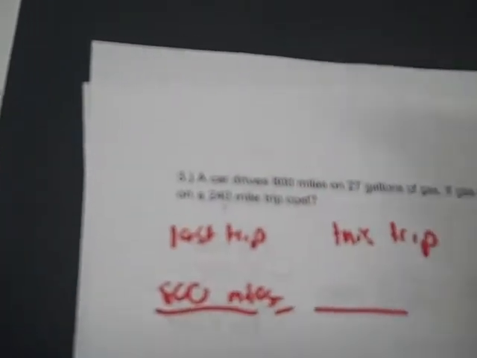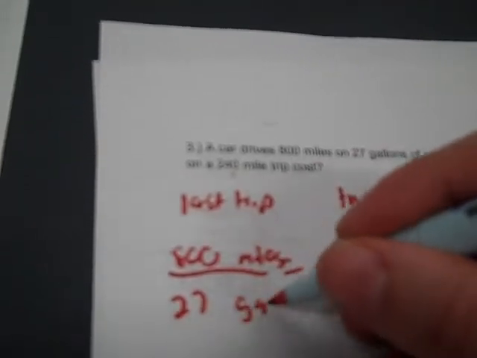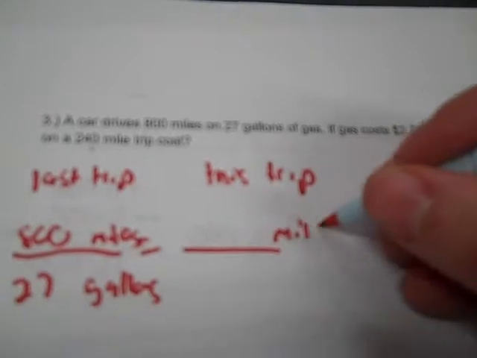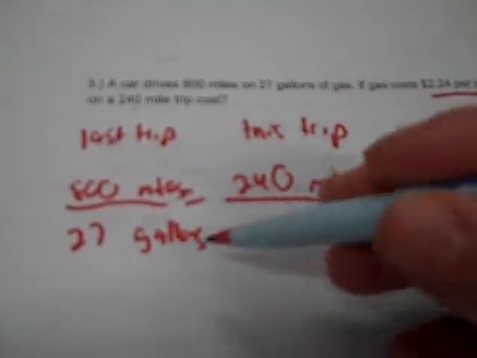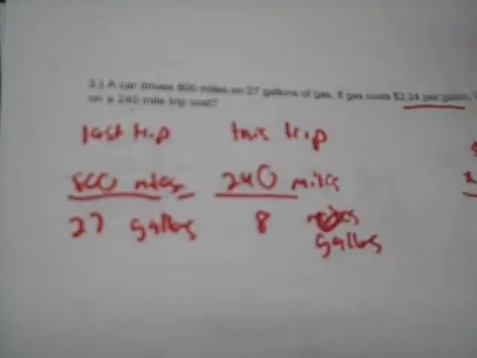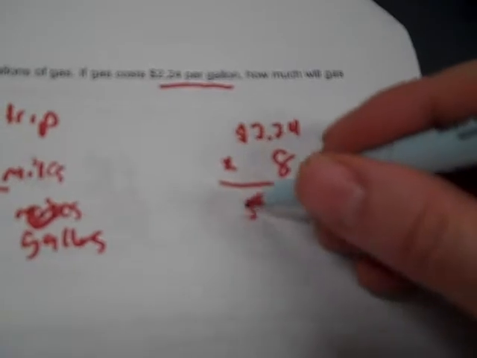So I set up the last trip and then this trip, okay? So my last trip, I went 800 miles and I used 27 gallons of gas. This trip is 240 miles. Okay, and I don't know how many gallons. So I cross multiply and divide. So I'm going to multiply 27 times 240 and then divide that by 800. Okay, 8.1. So it's going to take about 8 gallons of gas. Okay, so I multiply by 8, and that's how much money that will cost. So 2.24 times 8 is $17.92.